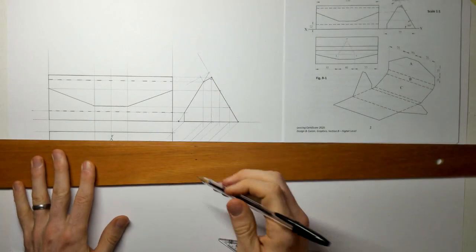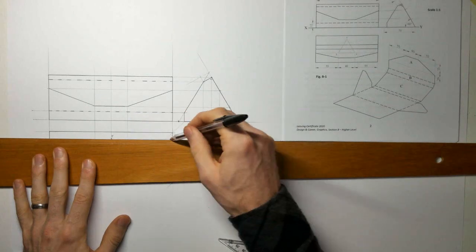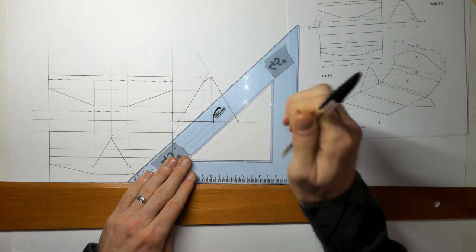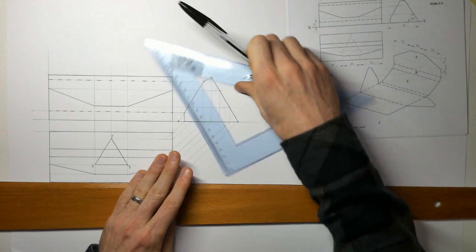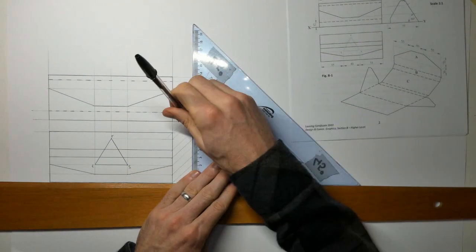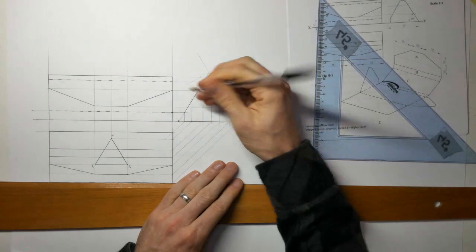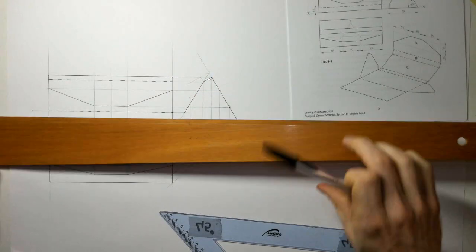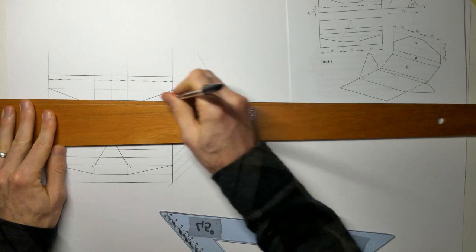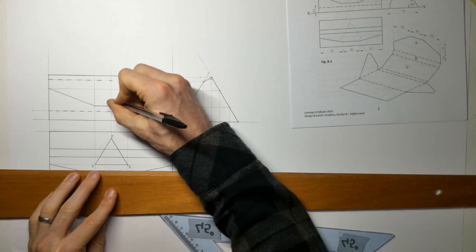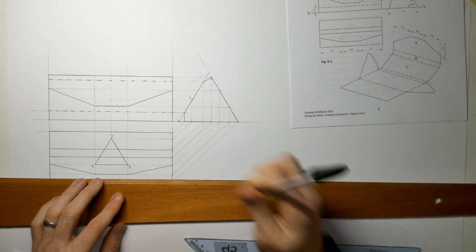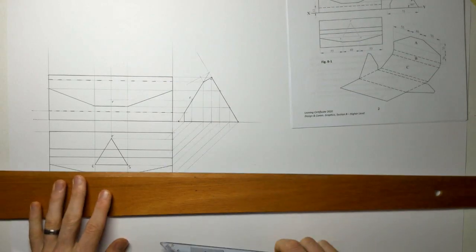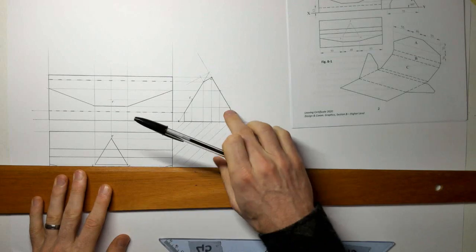So R, that's the position of R in end elevation, and there is R in my elevation. So S and T, there they are.